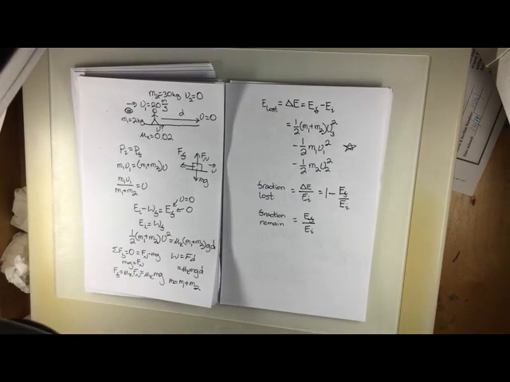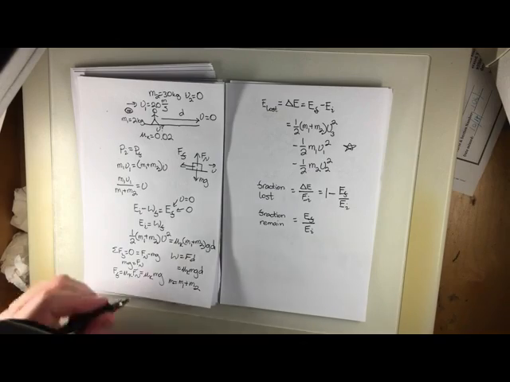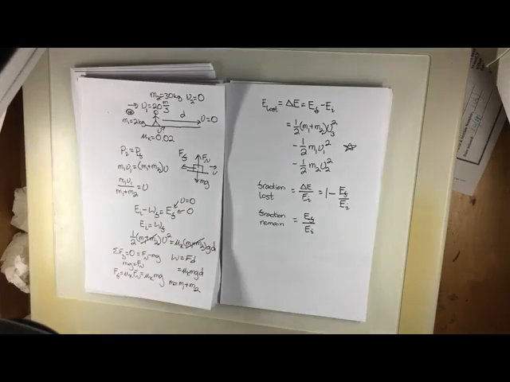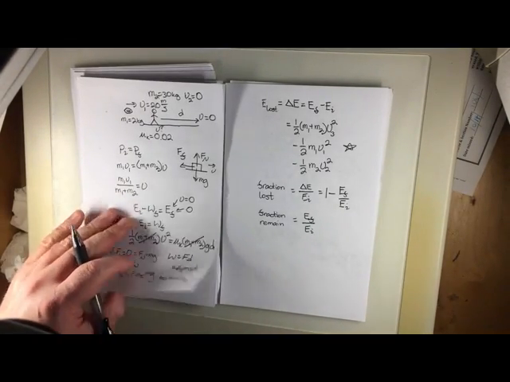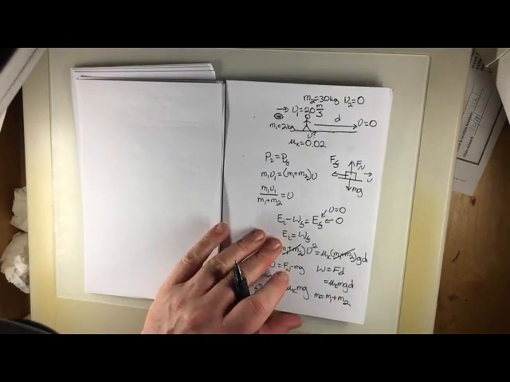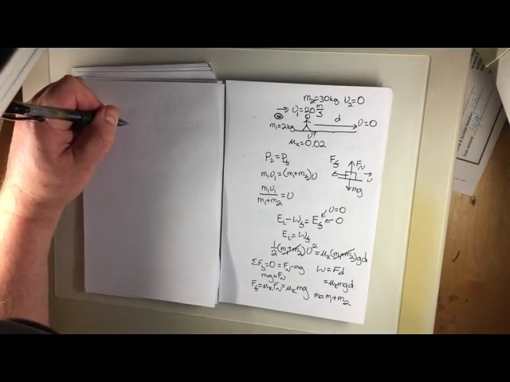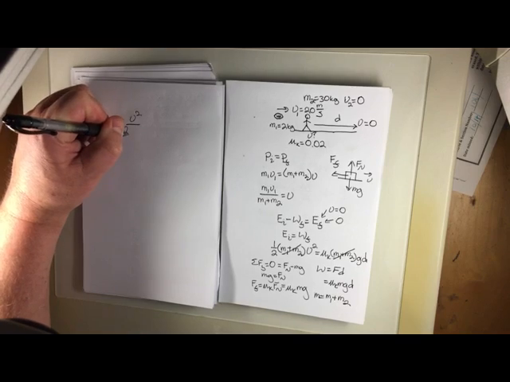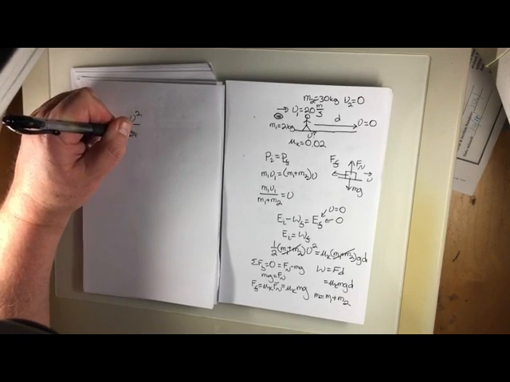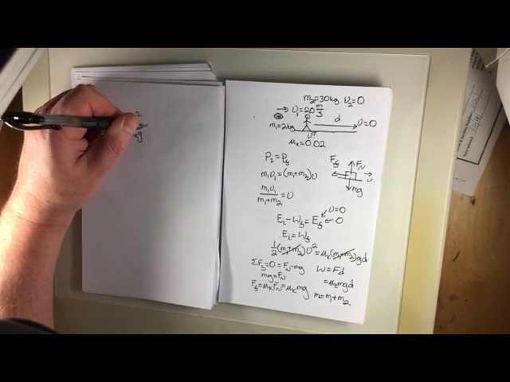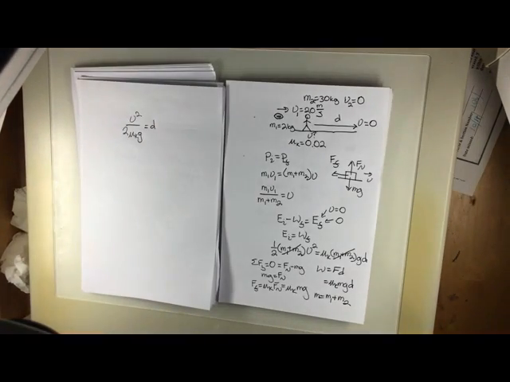Now what you notice is that there is an m1 plus m2 term in both equations, so those cancel. I'm solving for d, so v squared over 2 mu sub k g is equal to d.